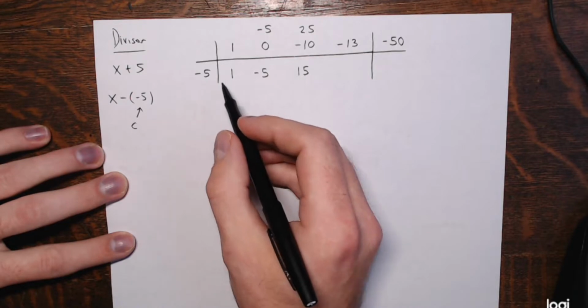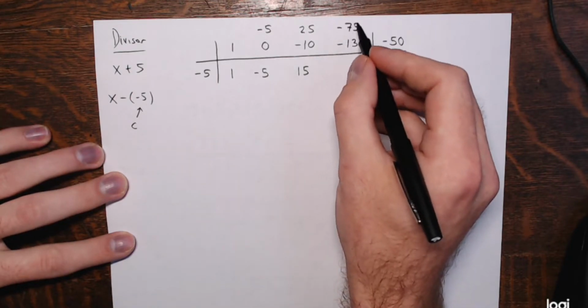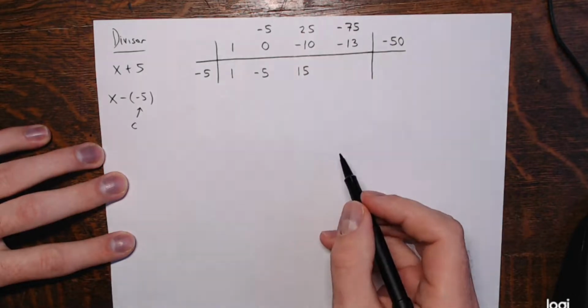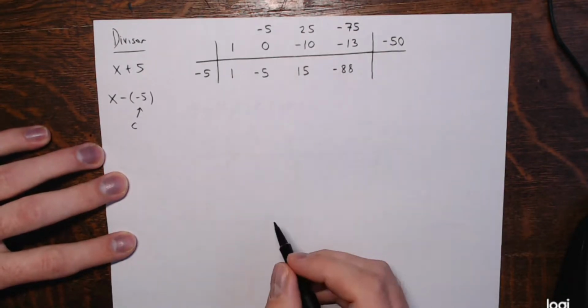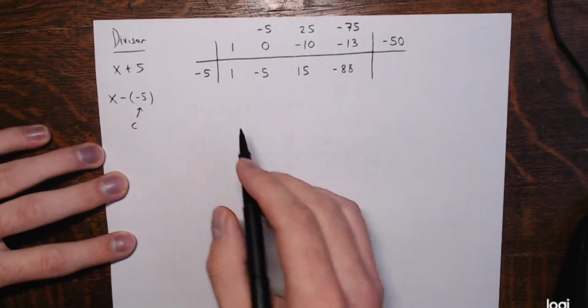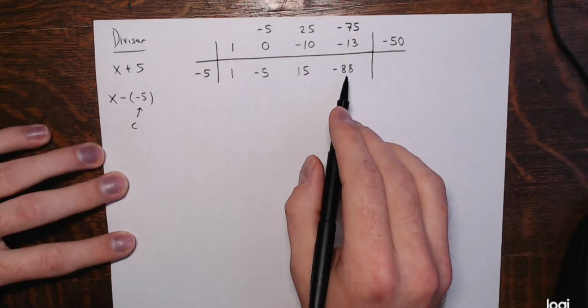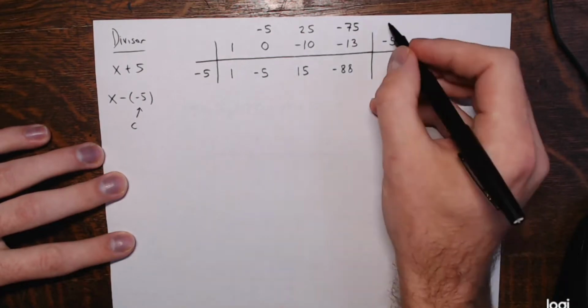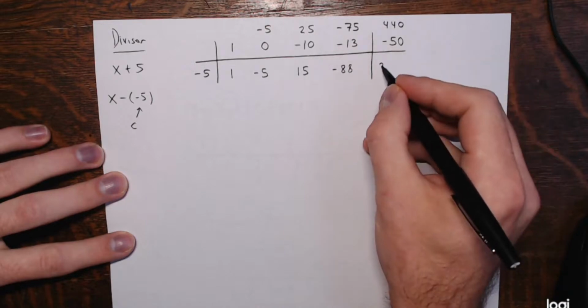Negative 5 times positive 15 would be negative 75, plus negative 13 would be negative 88. Then negative 5 times negative 88 would be positive 440, plus negative 50 would be positive 390.